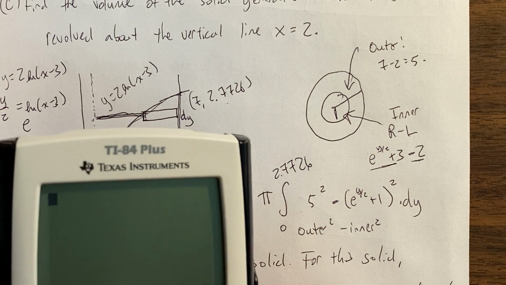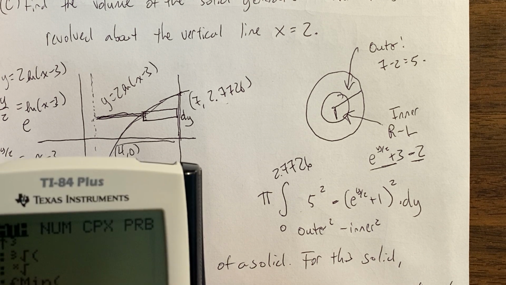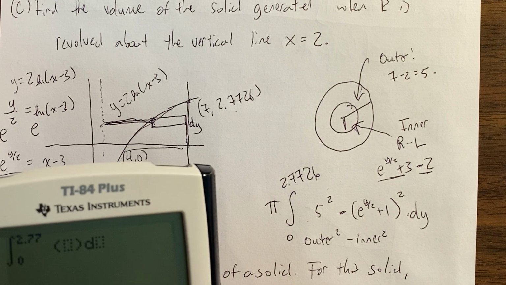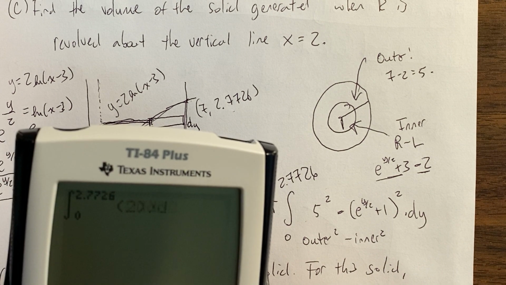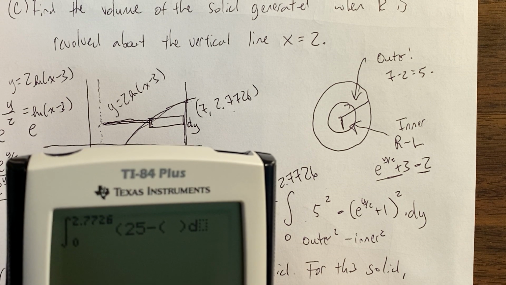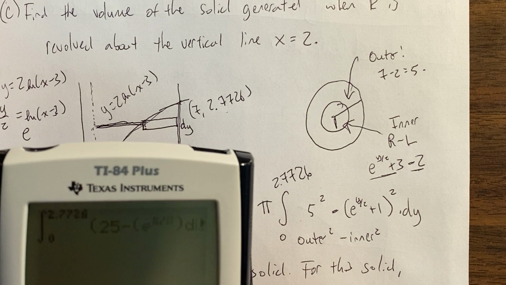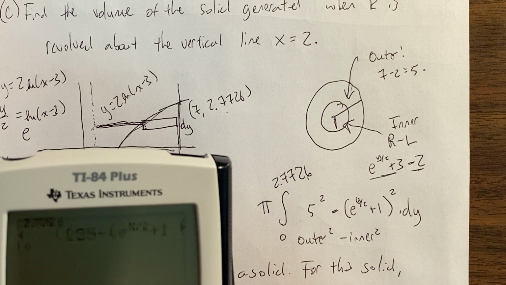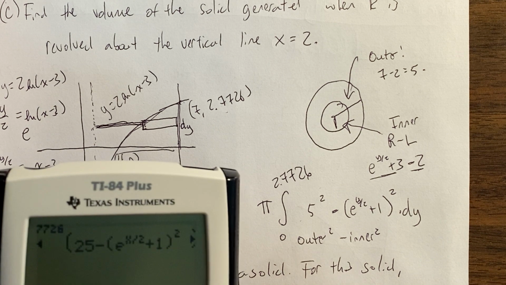So I am going to use x's as I type this in because it's the default setting. So it's menu, integral 0 to 2.7726, because again we're using y coordinates of this graph. And then in this integral, it looks like it's 5 squared. I can write 25. I trust myself enough to do that in my head. And then I have e. Where's e? Right here. And then in this exponent, we have x divided by 2. Again, if you want to be more careful, you can write y over 2. But the calculator doesn't discriminate based off the variable of integration.